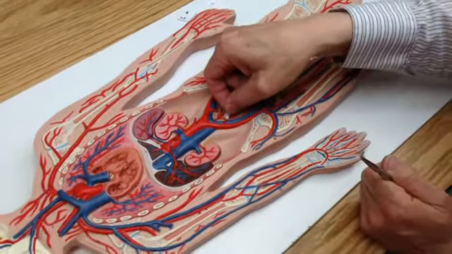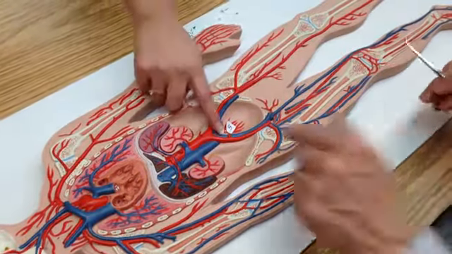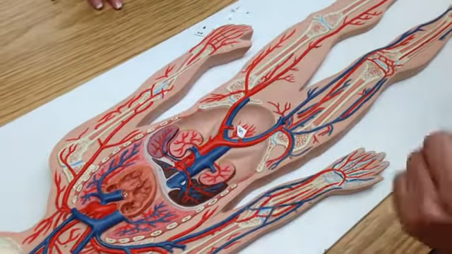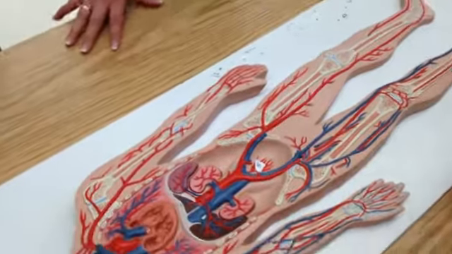And this would be the right internal iliac artery right next to it. Left. Oh, right next to that one. Okay, not this one. Yeah, that one, yeah. Okay. Yeah, got to make sure we get right from left.